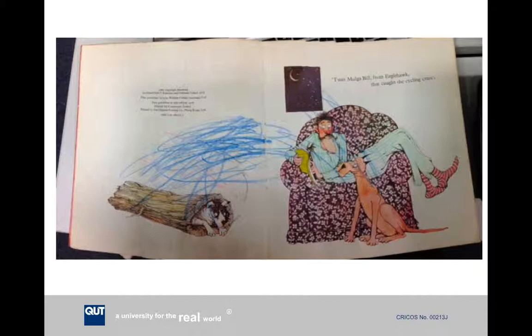Sorry about the dodgy photo of it. I didn't have a scanner, so I've just taken a picture of it. And my big brother drew on the book about 20 years ago, but we can still see it. Okay, so let's start reading.